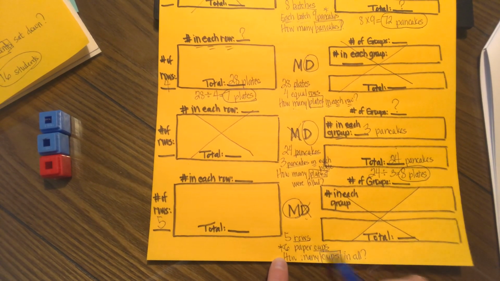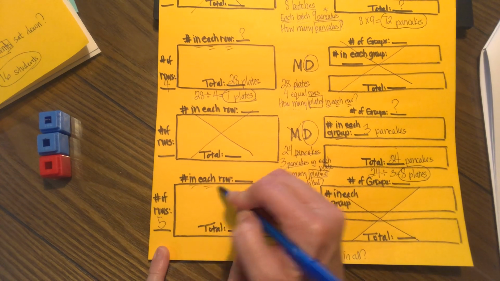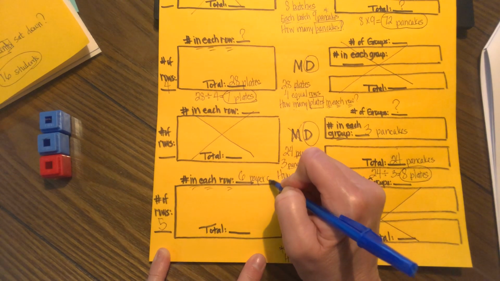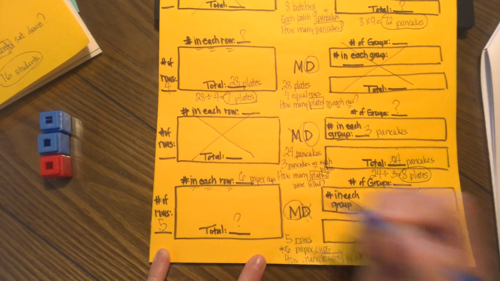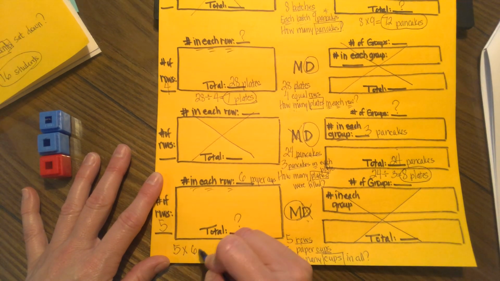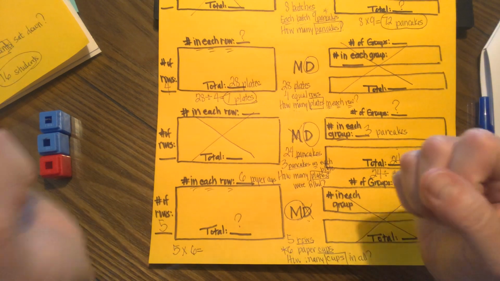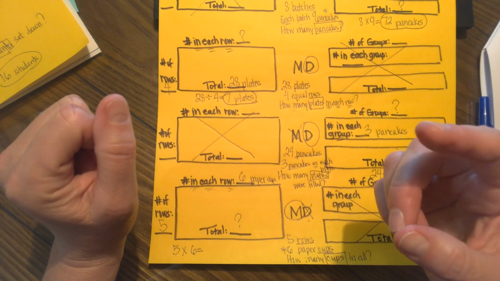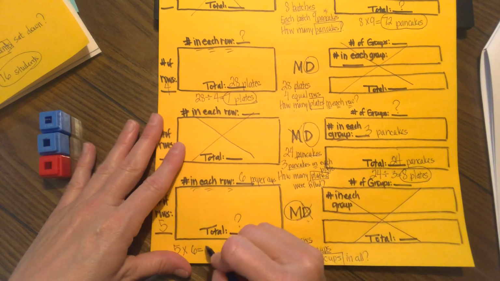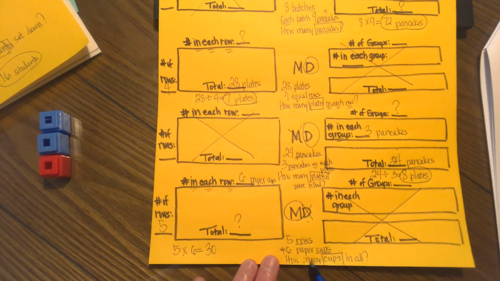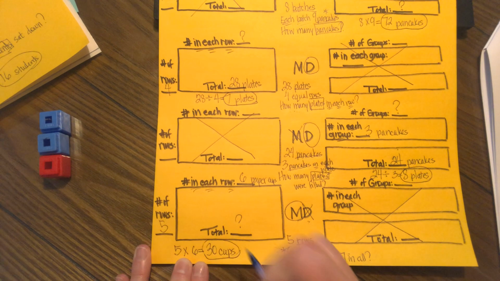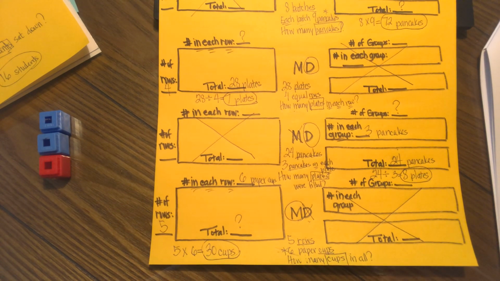There are 6 paper cups in each row, and I want to know how many cups in all. So I've got 5 groups of 6. Let's count by 6. 5 times 6, 12, 18, 24, 30. Nice. 30 what? How many cups? 30 cups. Boys and girls, I am so proud of you.